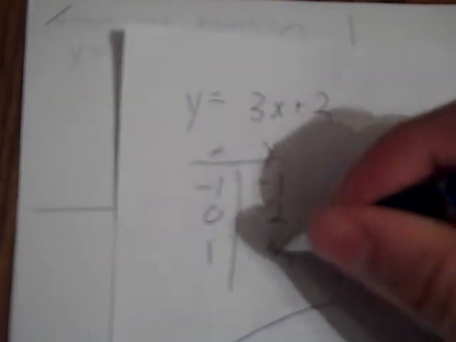But if I made a table of values where I'm putting -1, 0, and 1 in for x, if I take 3 and multiply it by the x, the first x is -1. Well, that's going to be -3, and then I'm going to add 2. That gives me -1, as you can see right there. Now 0, 3 times 0 is 0, plus 2 is 2, and 3 times 1 is 3, plus 2 that should be 5. I'm an idiot. Okay.